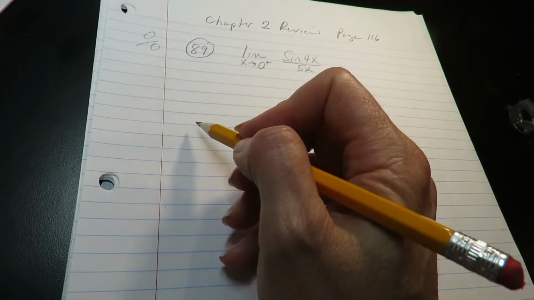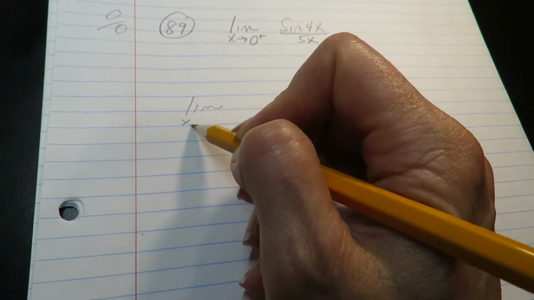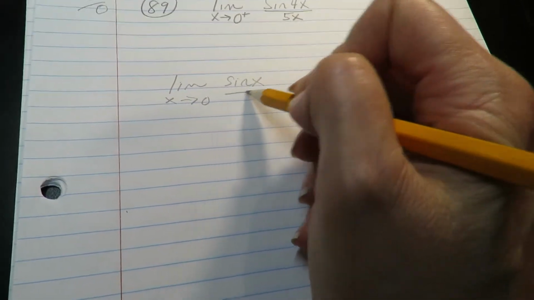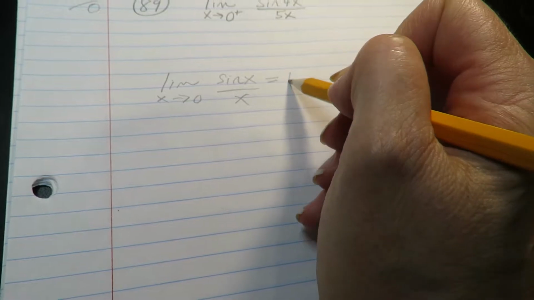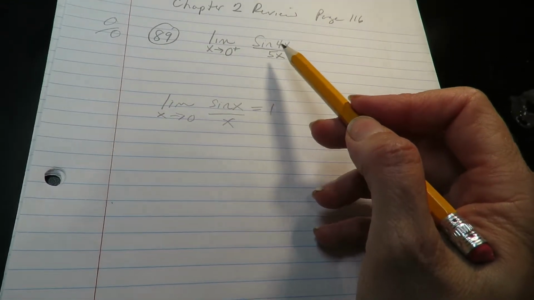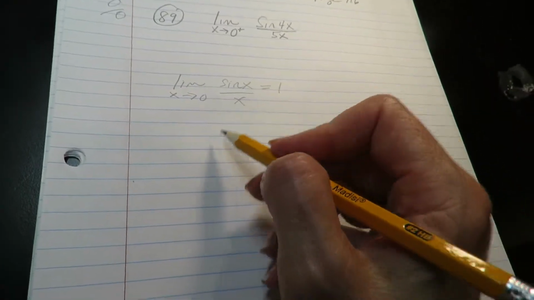So this looks very similar to this limit. Now the issue is, you have two issues, but the first one being that there's a 4x, it's a composite.